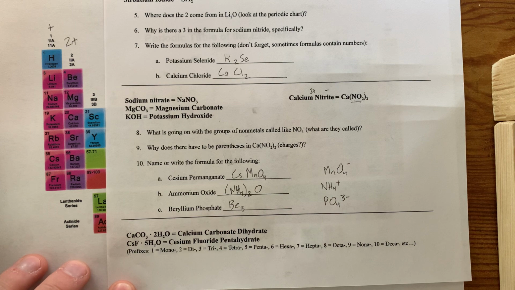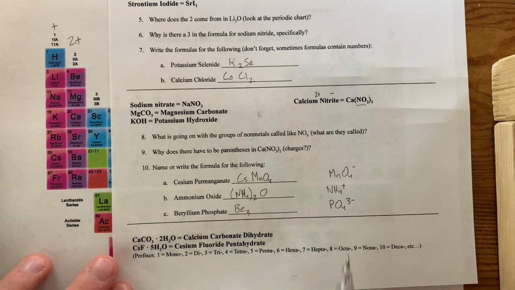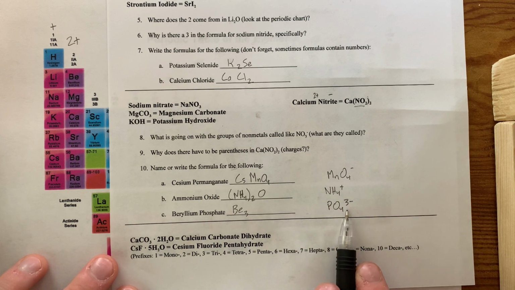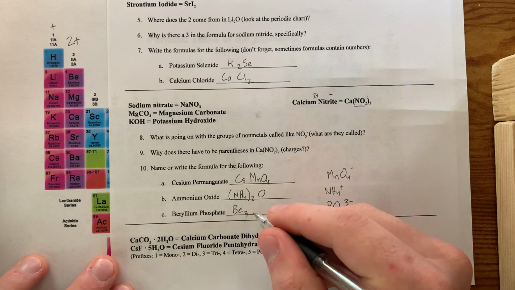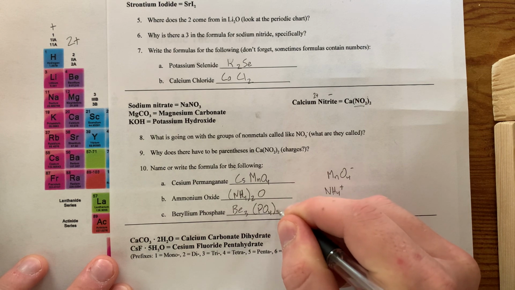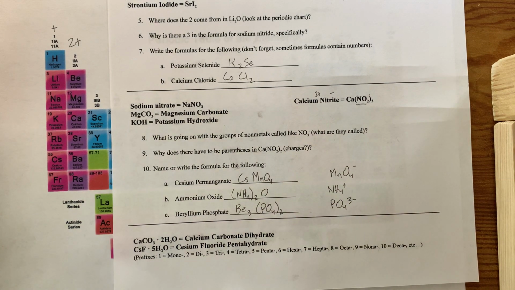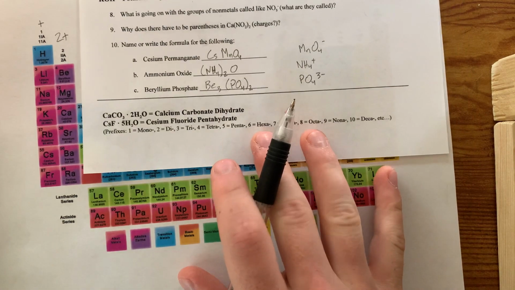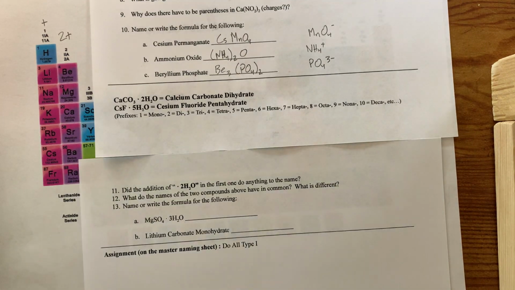For the phosphate, to have 6 negative charges, we need to have 2 phosphate ions. So remember, we contain this as a group, as a whole unit, PO4. And there's our compound. Great, so moving on to the last section here, I'll pull over the next page.